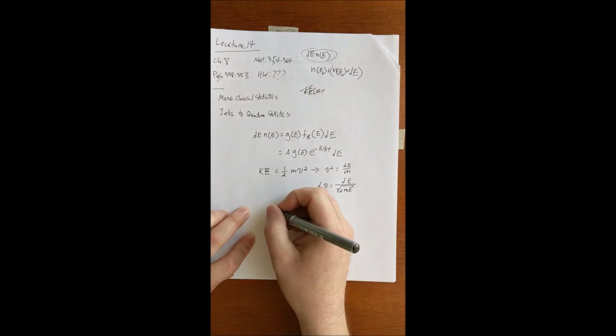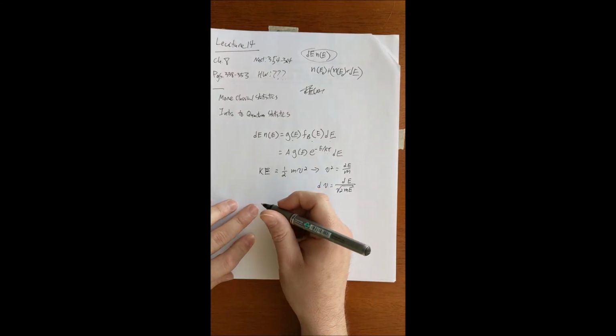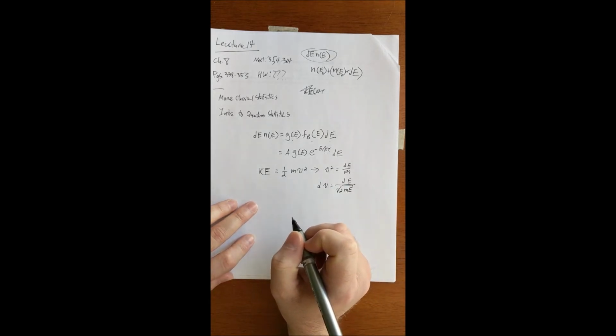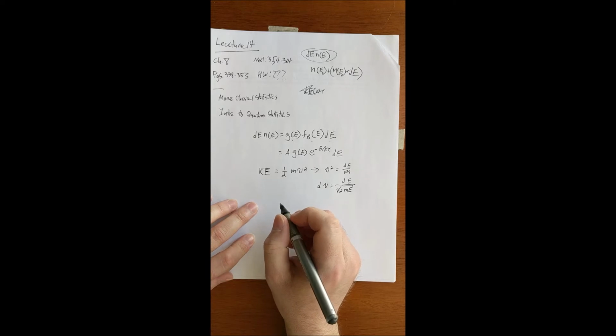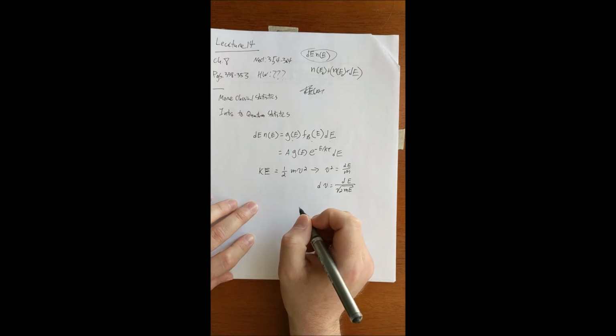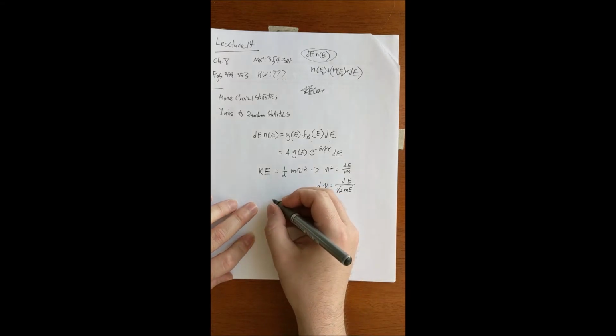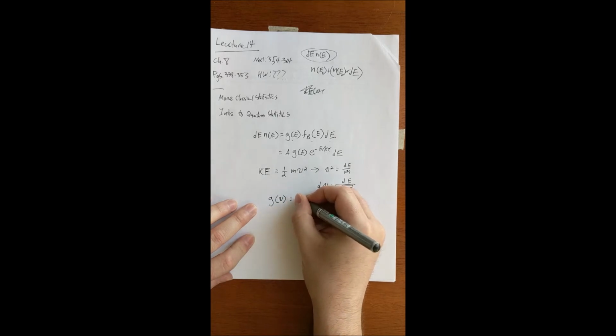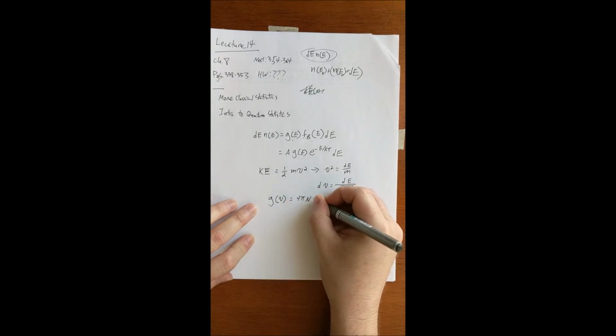right? And we know from before when we were talking about the relationship between velocities and density of states, so go back a lecture or two if you want to see why this is so. Remember I drew that little diagram with the shell. So our density of states, g(E), is equal to 4 pi N v squared, right?